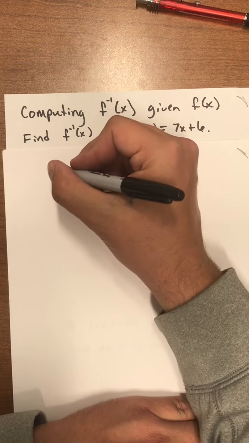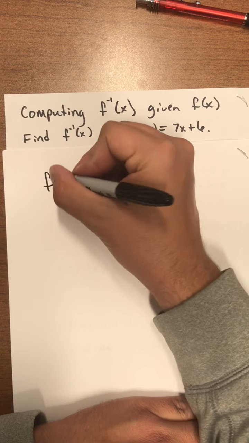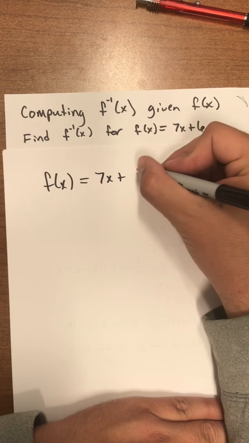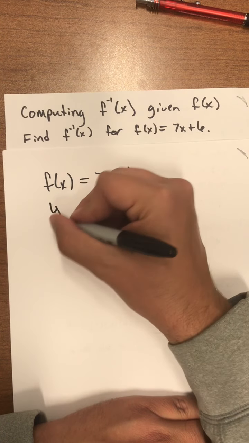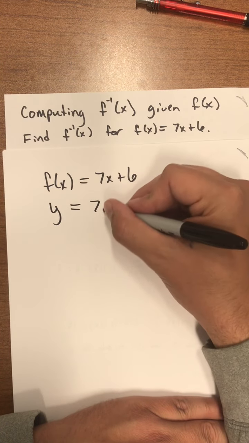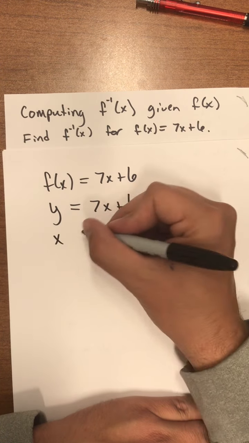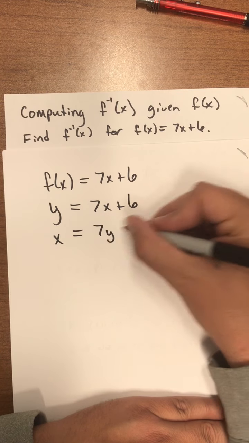They're not super difficult. And now that we understand that the domain and range are going to swap, and that the domain is represented with x and the range is represented with y in our functions, this next step makes a little bit more sense.